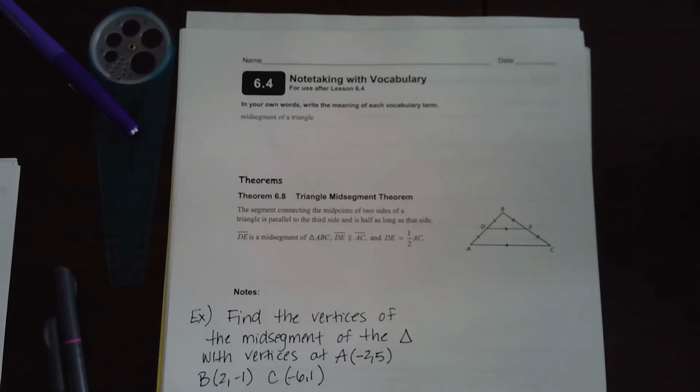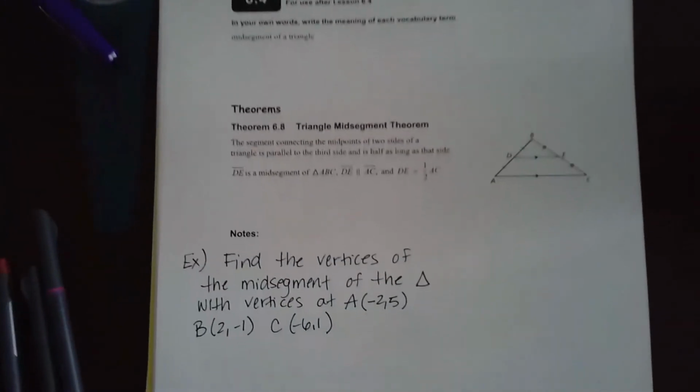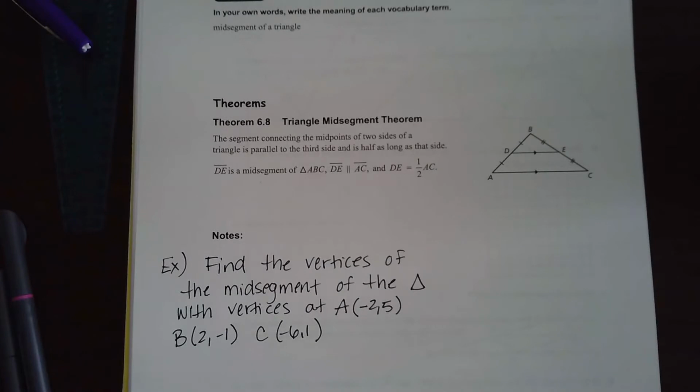We're just going to go over a couple things today, not a whole lot on this video since the last video was so long. So in this section, we are talking about the mid-segment of a triangle. And we're going to start with the vocab for that, the mid-segment of a triangle.